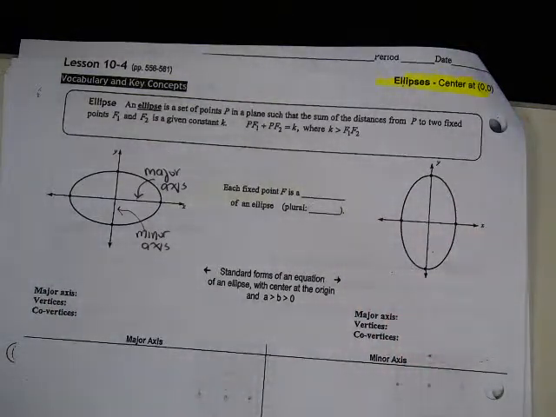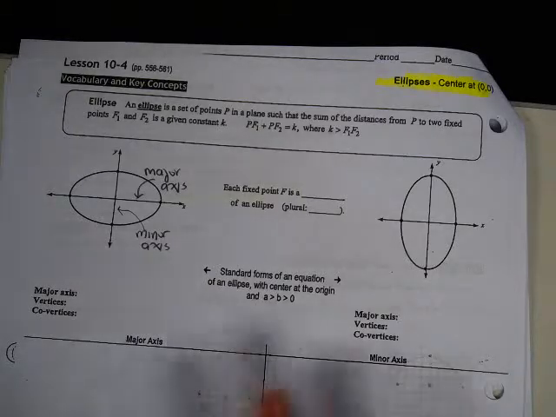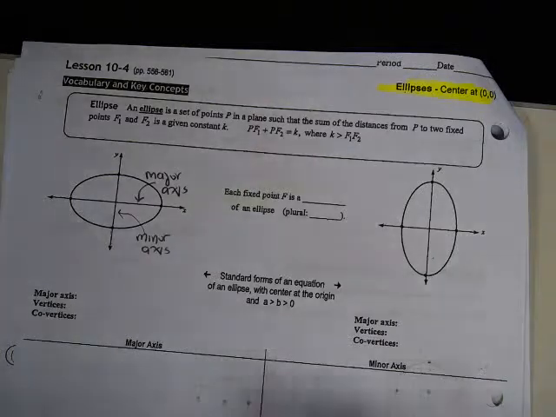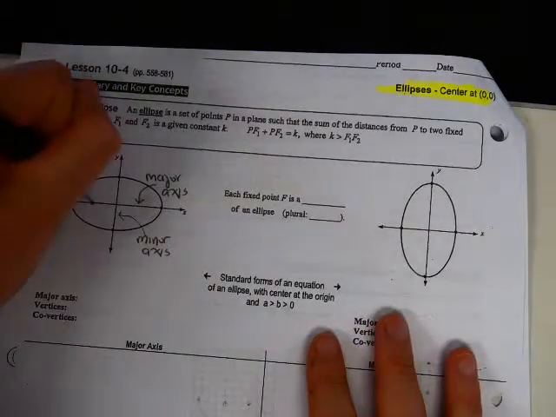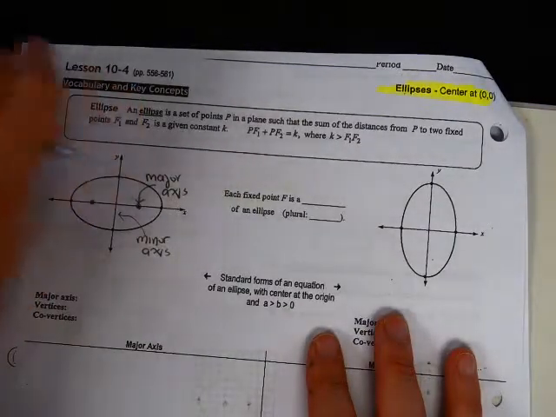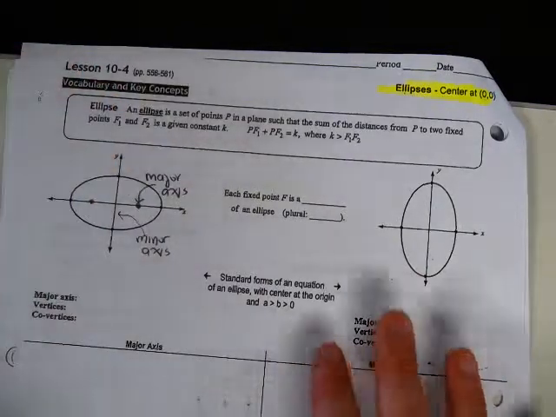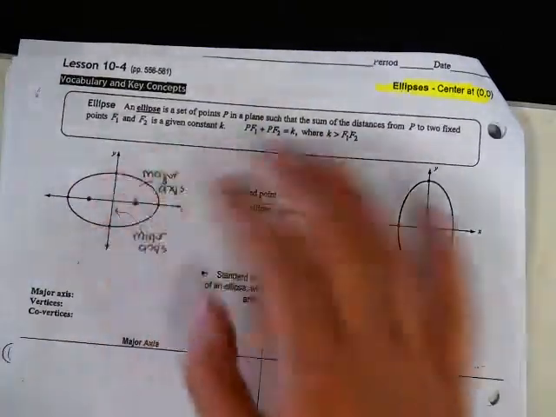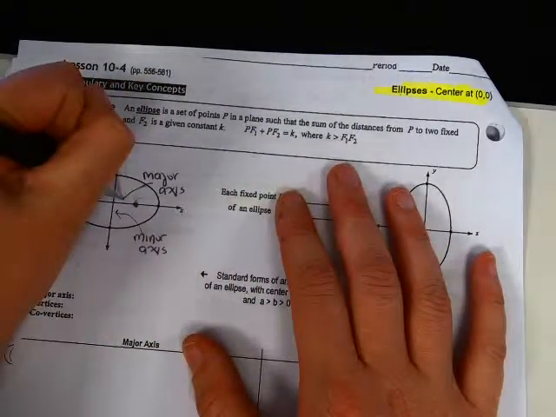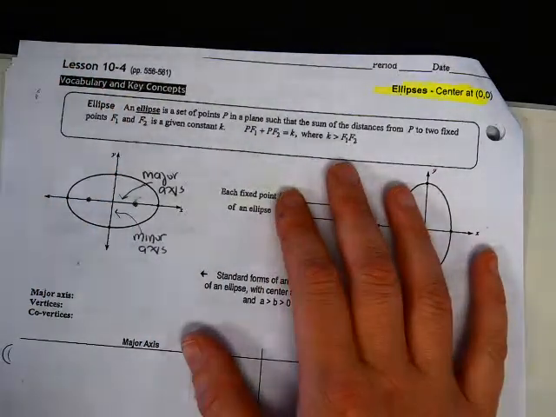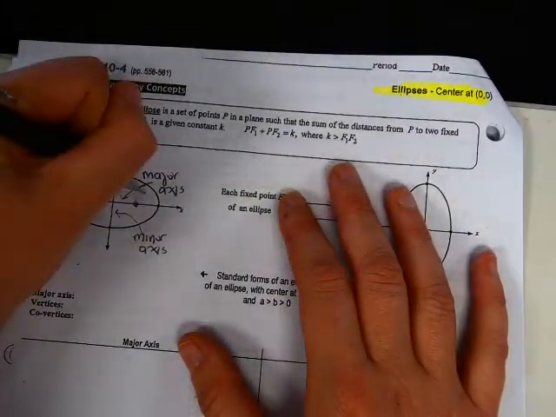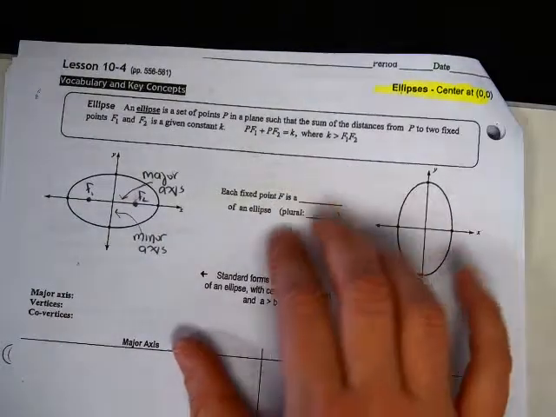And the ellipse always has two foci, and they always go along the major axis. I don't want that arrow pointing right there. I'm going to move that a little bit. That might be confusing. So I'll call this one F1, this one F2.